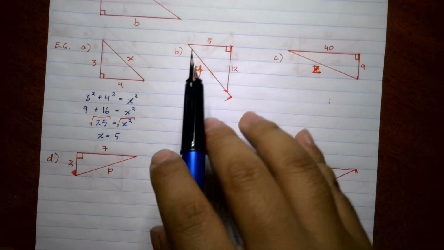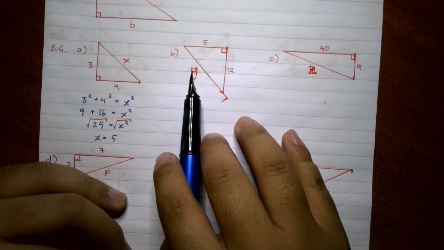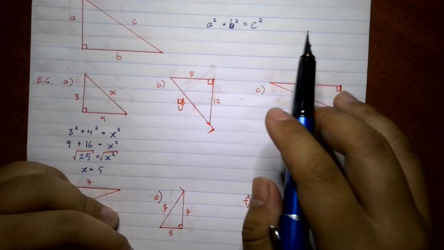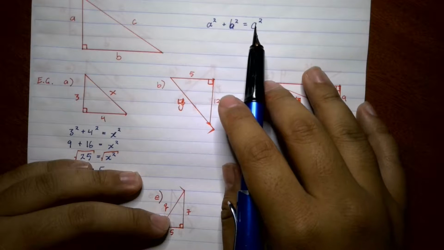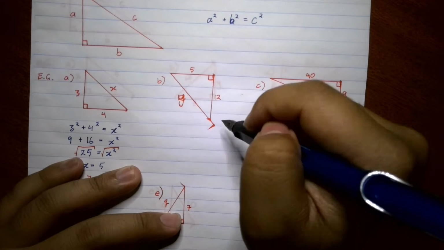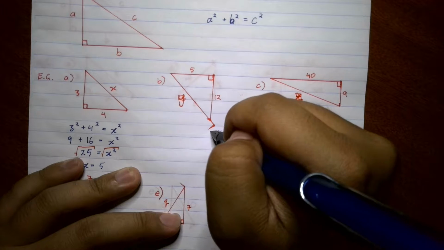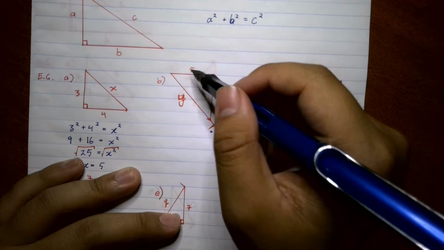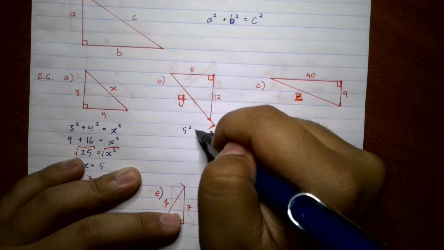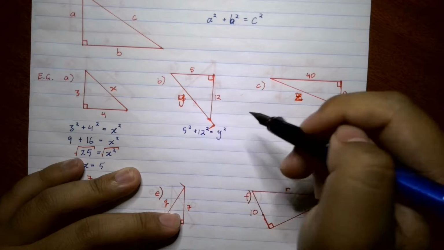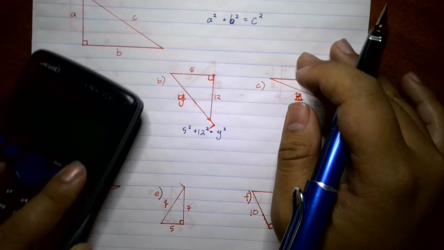Once again, we need to place the proper values in the right position. So the hypotenuse is y in this case, so it will be y squared by itself to the side, equals 5 squared and 12 squared. I'm going to make this a little bit faster.